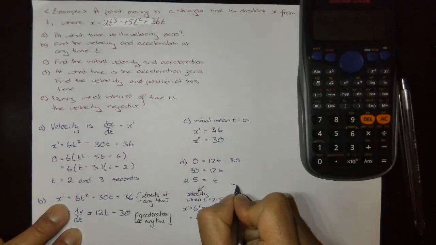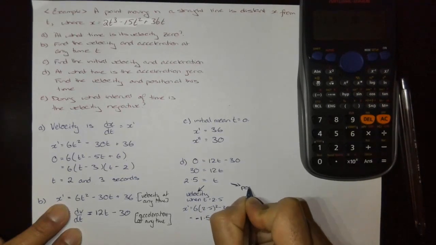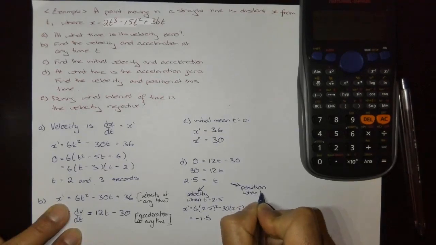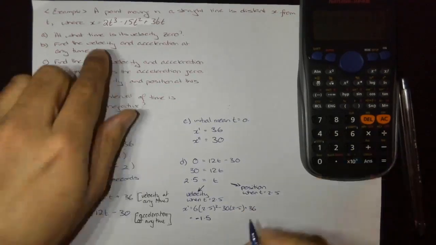And the position when t equals 2.5, we plug it into the original equation.